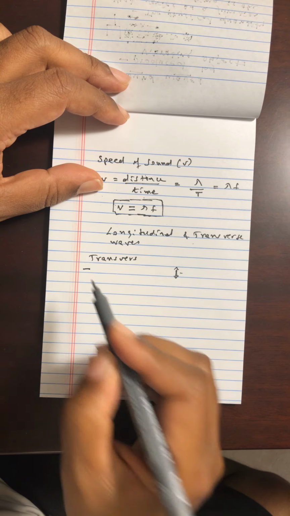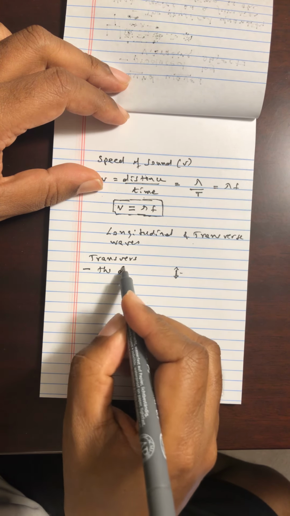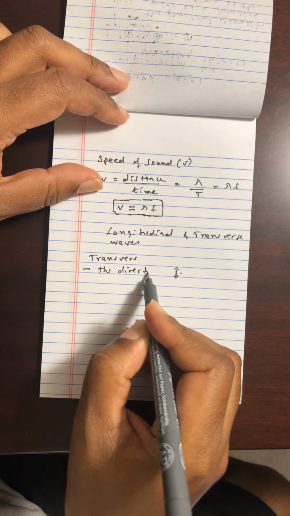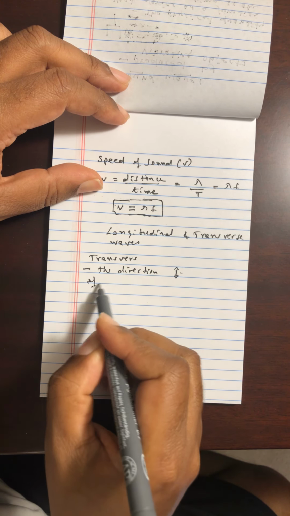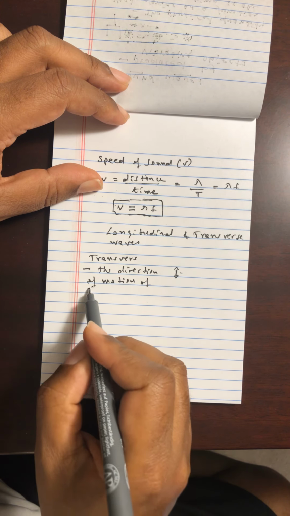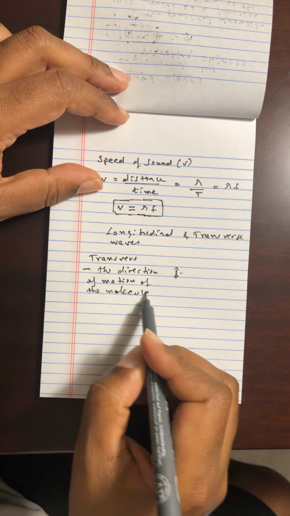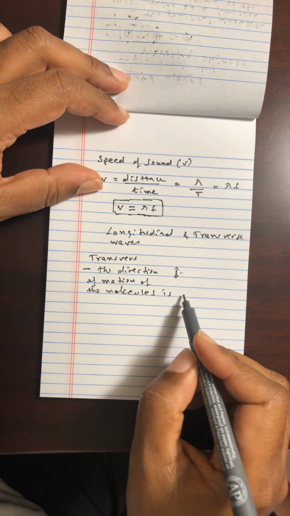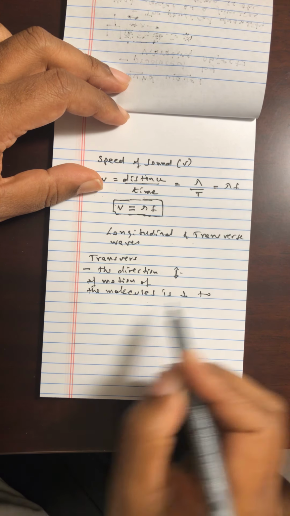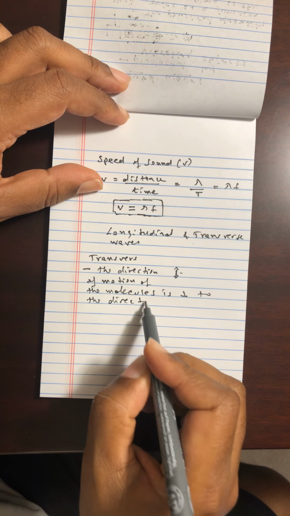So this is a wave where the direction of motion of the molecules is perpendicular to the direction of propagation of energy.